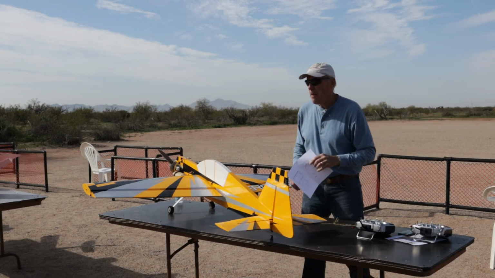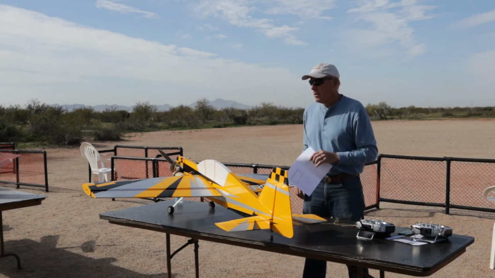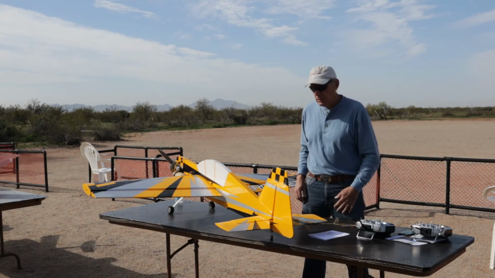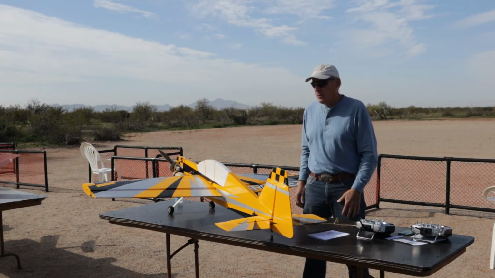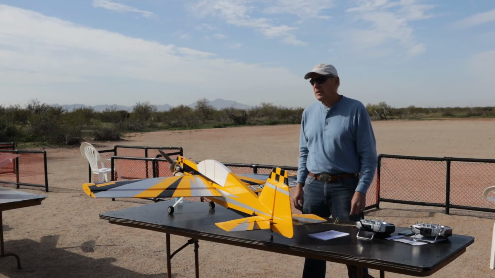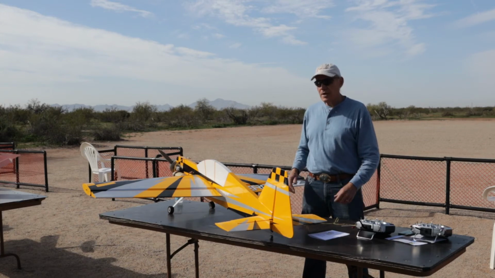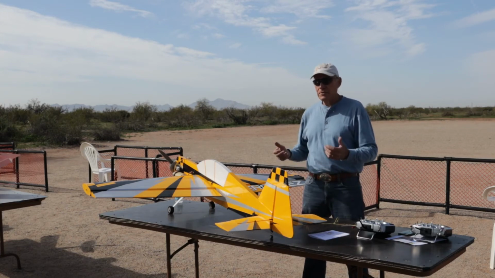Yes? Does it make any difference which way you roll out, right or left? Absolutely not. Go out either way? I happen to roll left most of the time, and I didn't really realize that until someone pointed out the fact that I rolled left most of the time, which is kind of unusual because most right-hand people roll right. But that's just kind of the way I learn, and that's the way I'm most comfortable with.